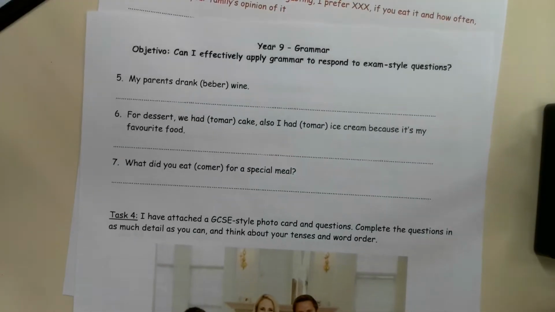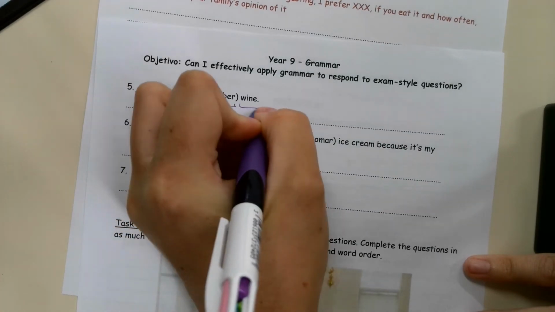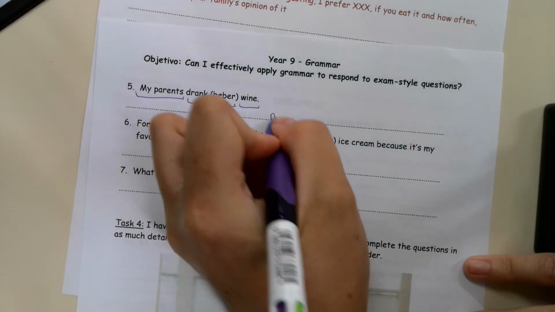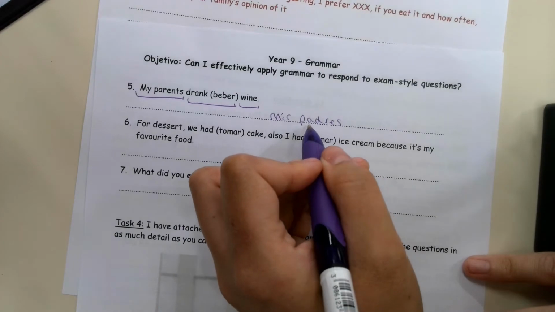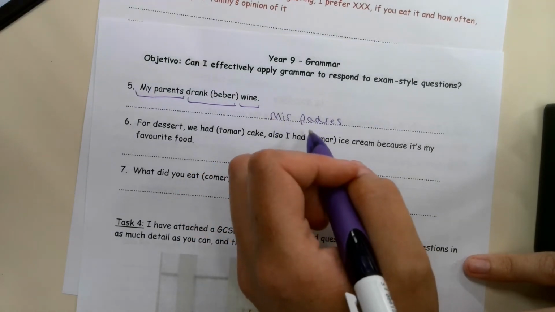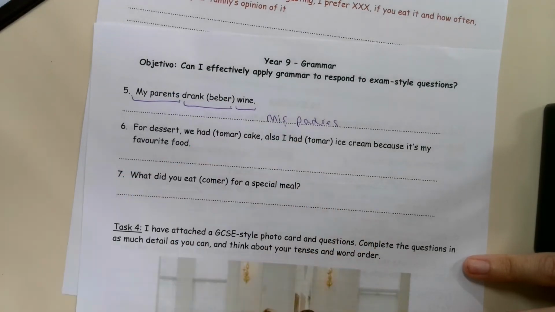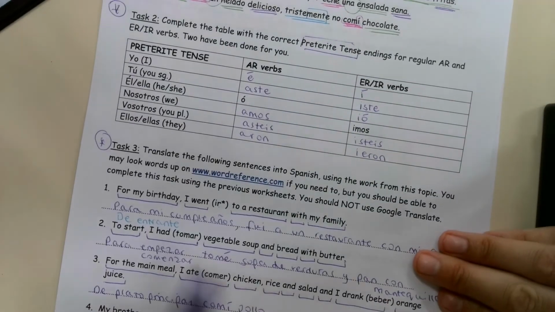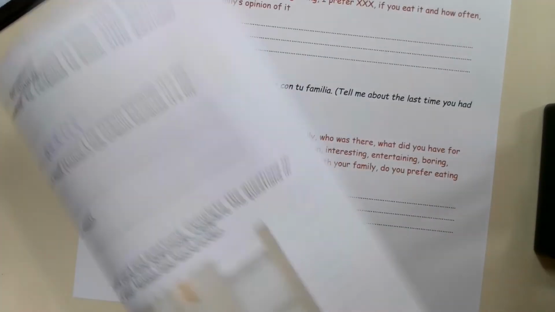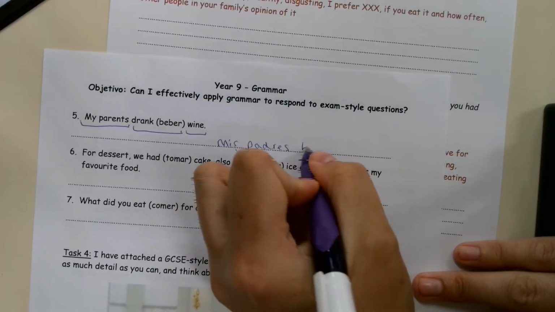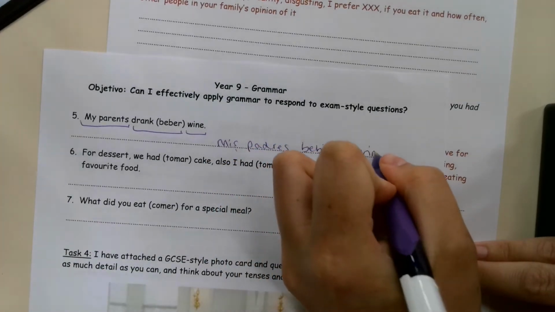We have got a couple more. My parents drank wine. Nice short sentence. My parents is mis padres. Padre does mean dad. When we use it in the plural, it does just refer to your parents in general. And we need an S here because we've got more than one. My parents drank. So we've got beber. We need to check our grid. And if we're talking about my parents, we're talking about they. And it's an ER verb, so it becomes ieron on the end. So we get rid of that ER verb. And then our ending, ieron, wine, vino.